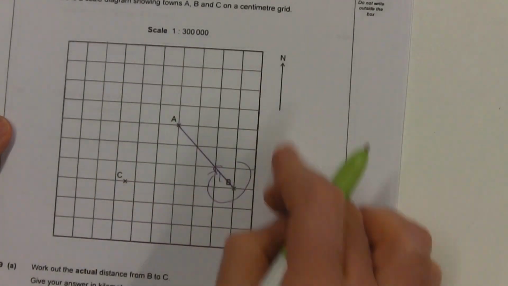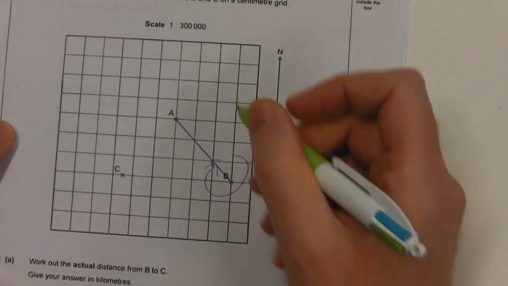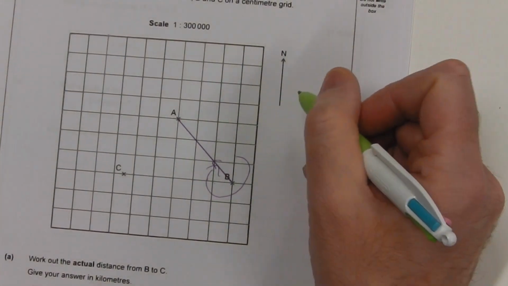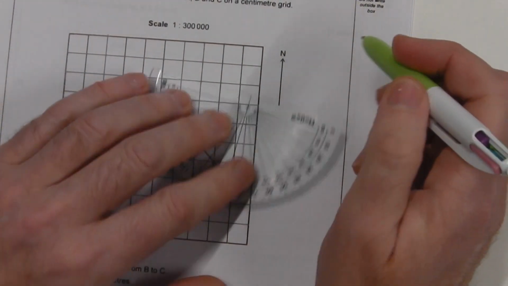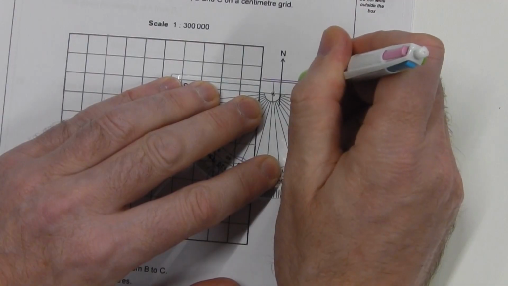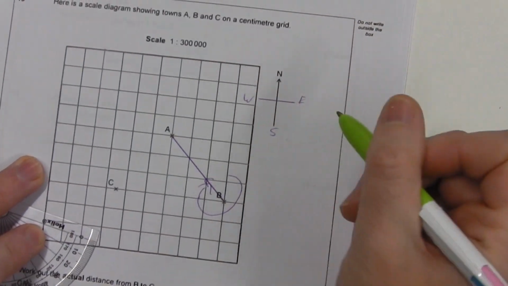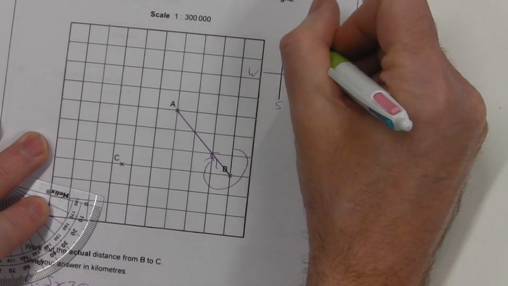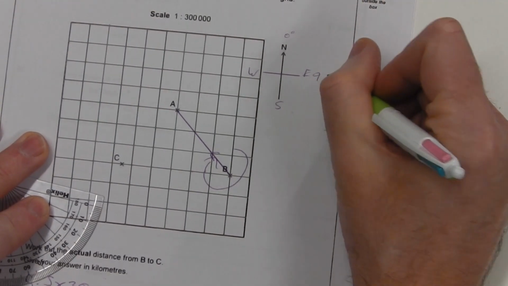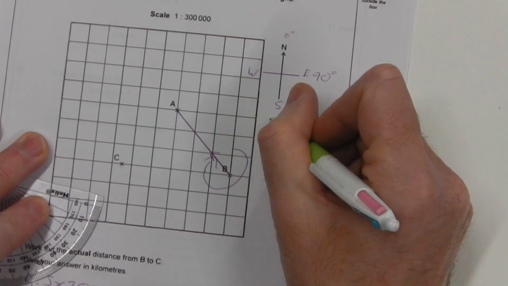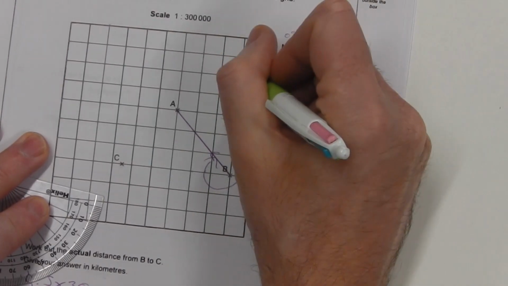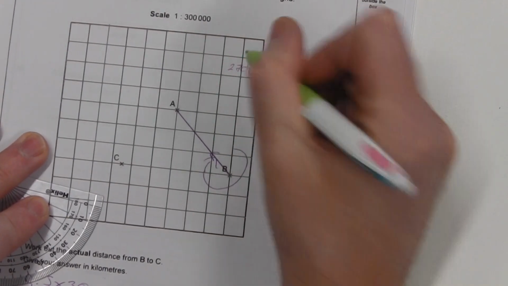Now the thing is, it's on a centimetre grid, it's on a square grid already, so we can use this as a guide. We've got north, east, south and west. And we know from 0 degrees here, east is 90, south is 180 degrees, and west is 270.